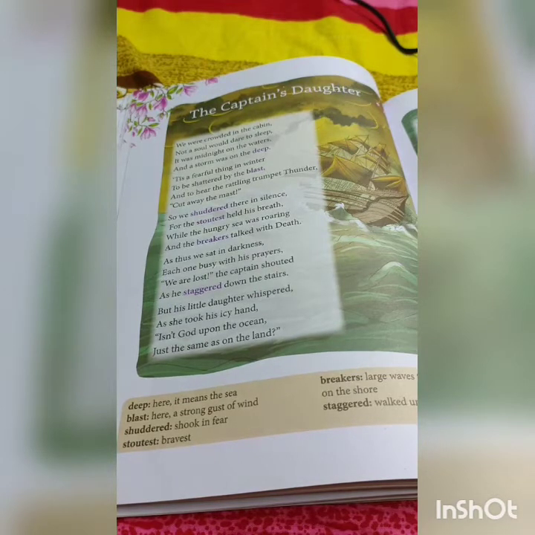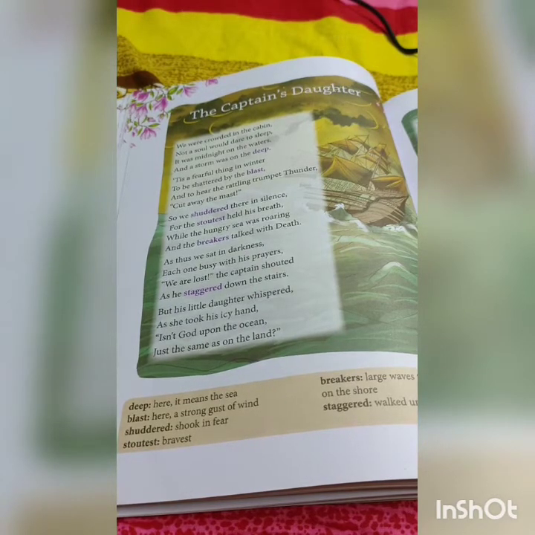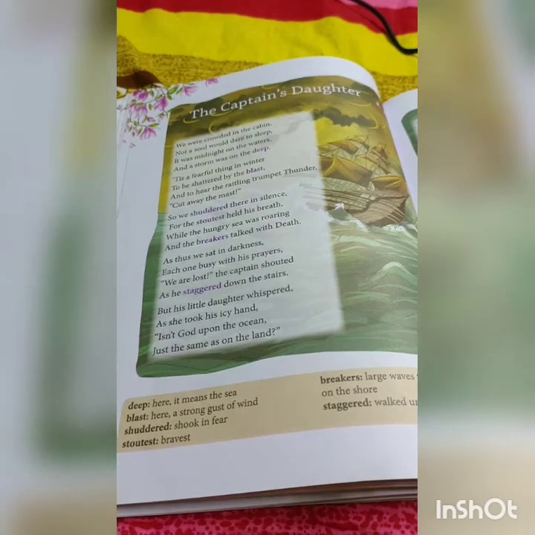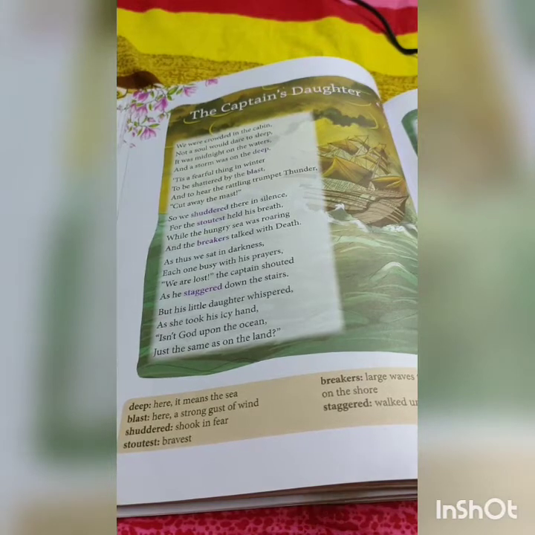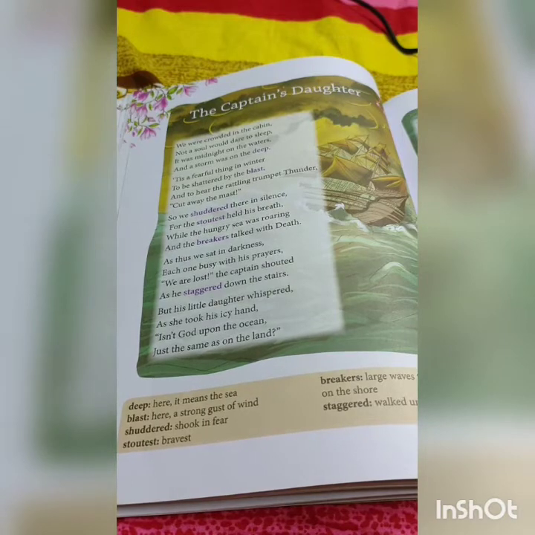The water becomes so cold, isn't it? So it was a fearful thing in winter. They were deep in the sea, and it was winter time. The sea's water is very cold. It was very chilled at that moment.